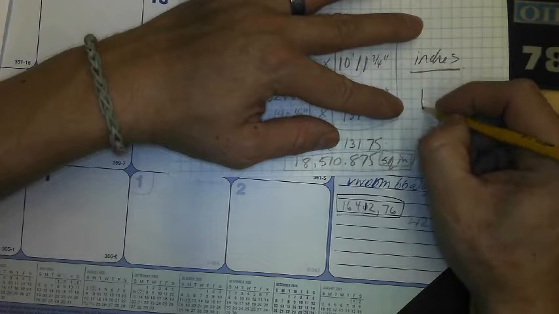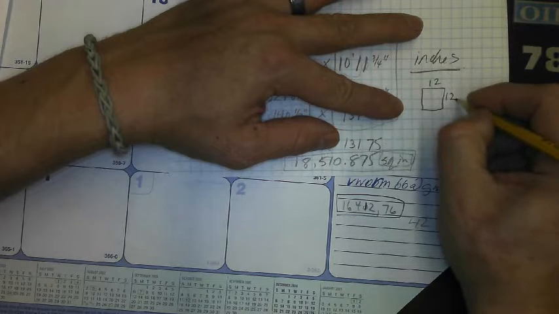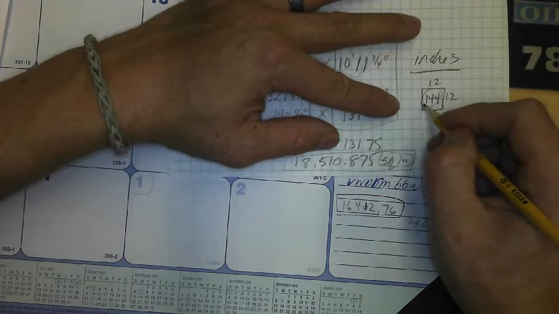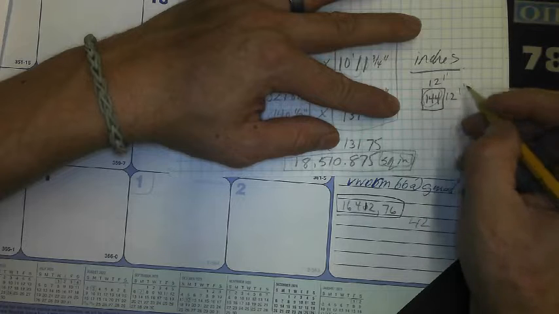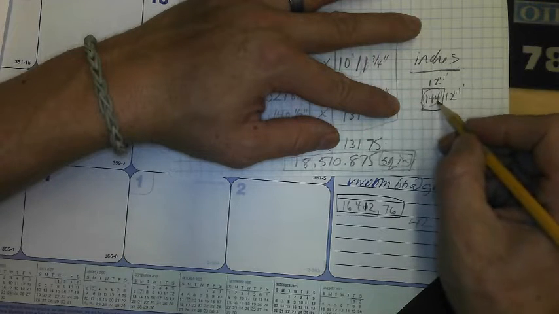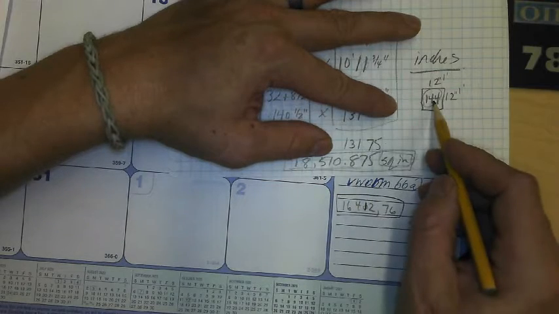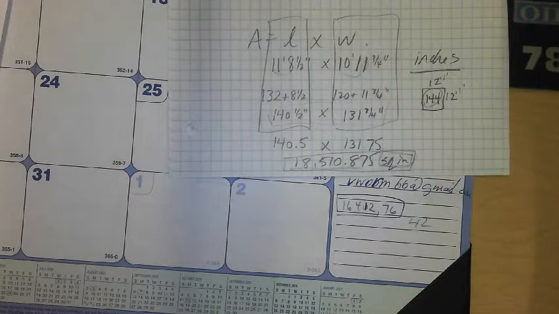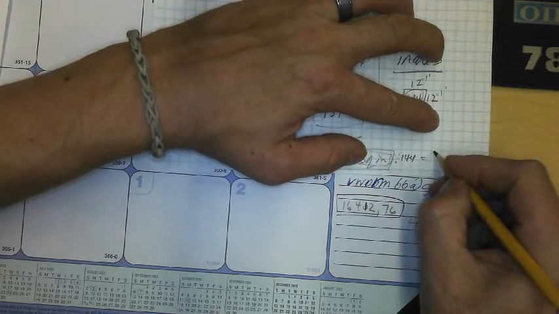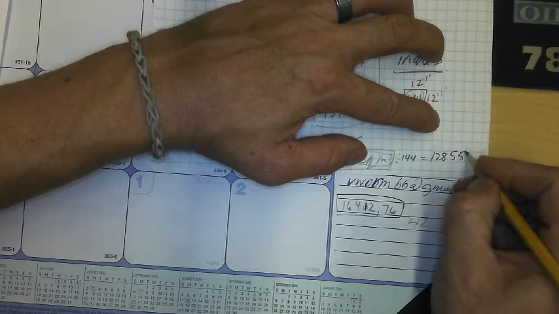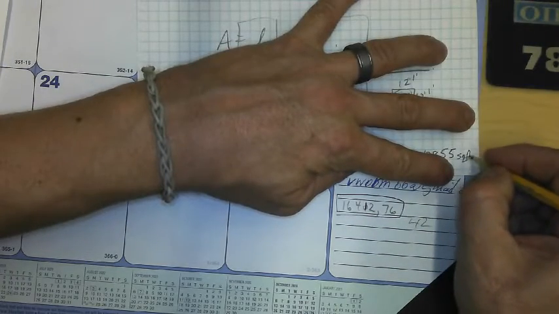Well, 1 square foot, let's pretend that this is 1 square foot. That's 12 inches by 12 inches. That's 144 square inches in a 1 square foot piece. So we're going to take this number and divide it by 144. So let's grab that calculator again. 18,510.875 divided by 144 equals 128.55 if I round it off, and that would be square feet.